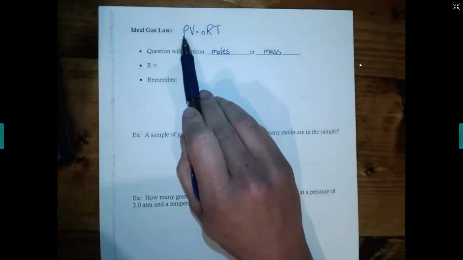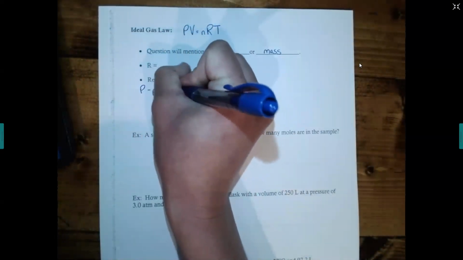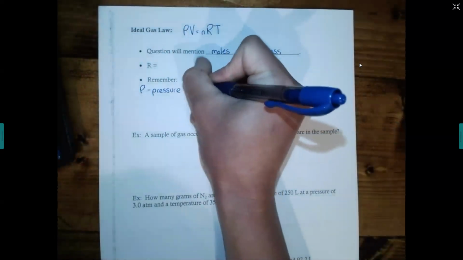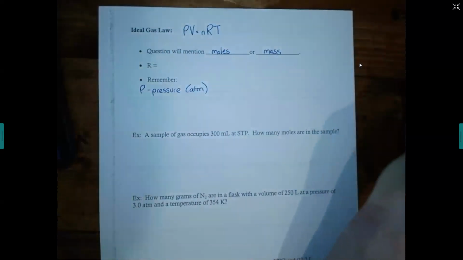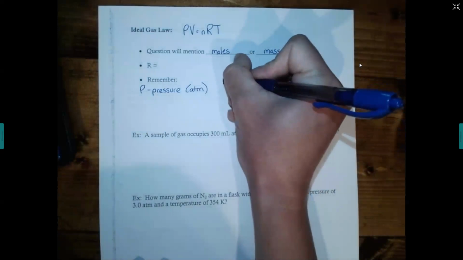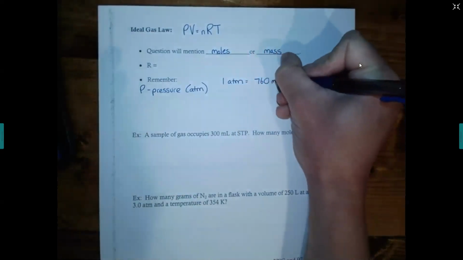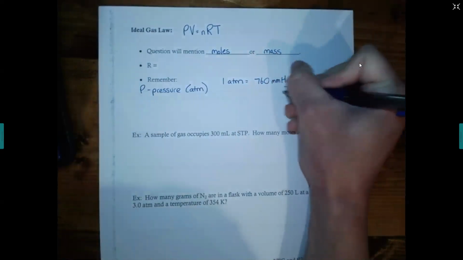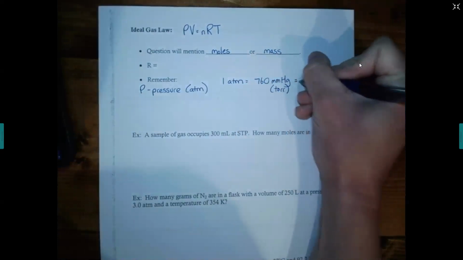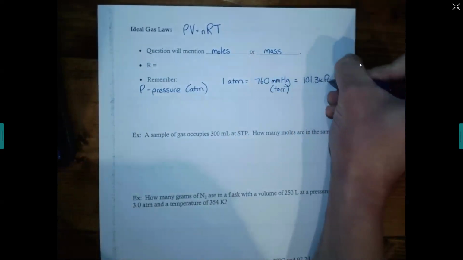So some things to look at here. You've got P. P stands for pressure. And for the ideal gas law, pressure needs to be in atmospheres. So for that, you'll want to remember our pressure conversions. 1 atmosphere is equal to 760 millimeters of mercury, which is also the same thing as torr, which is equal to 101.3 kilopascals.